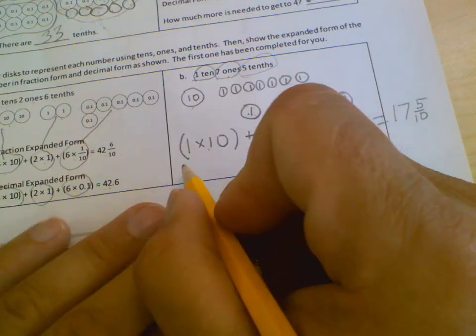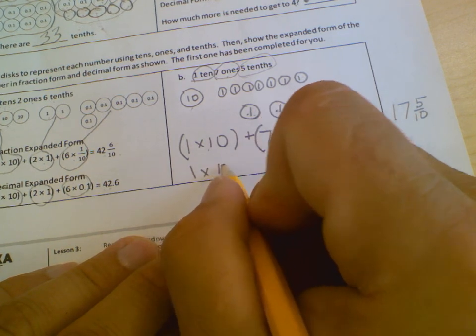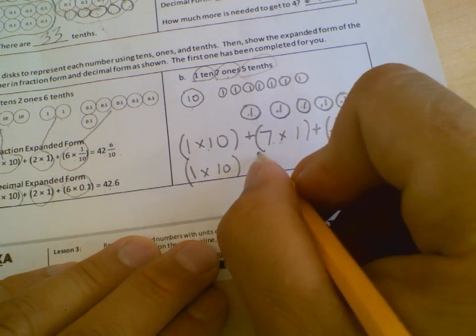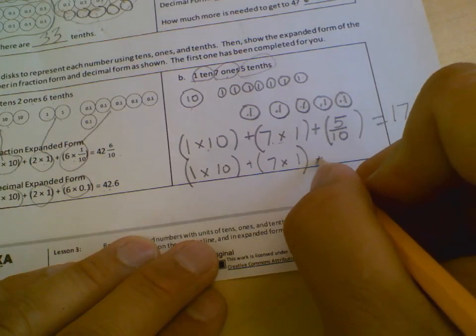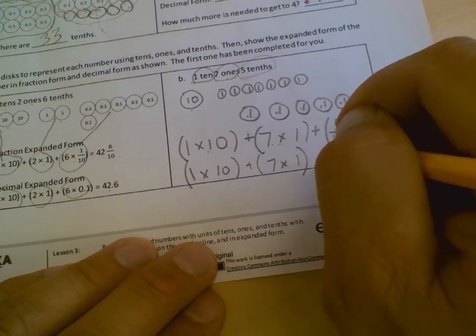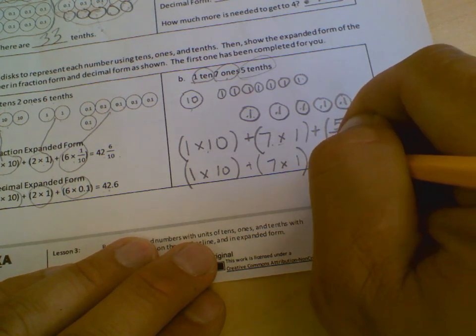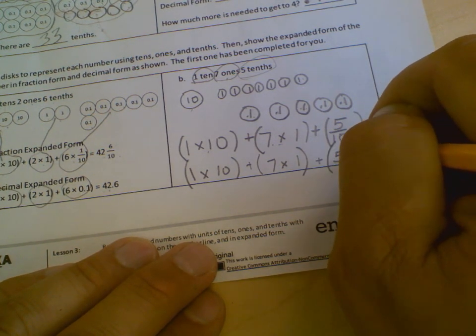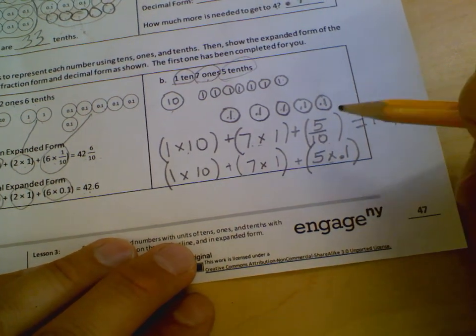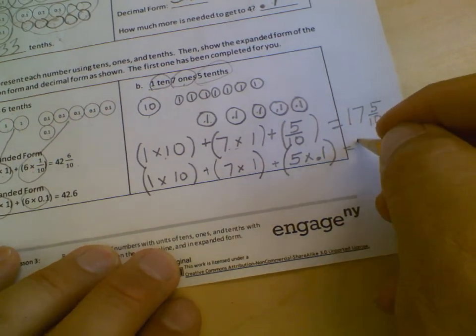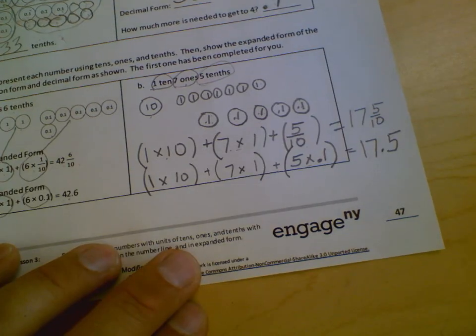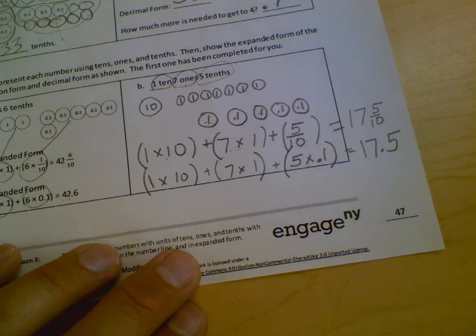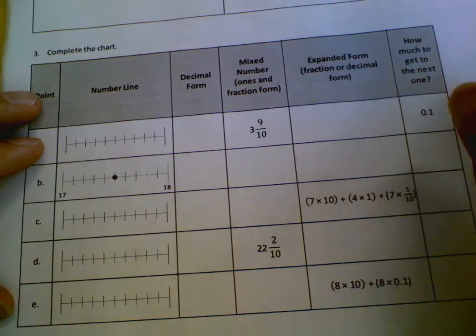Now we can write that as a decimal. 1 times 10. We still have our 7 ones, but now we want to turn this into 5 times 1/10, which is equal to still 17 and 5/10. There you go. All right, let's take a look at the back here.